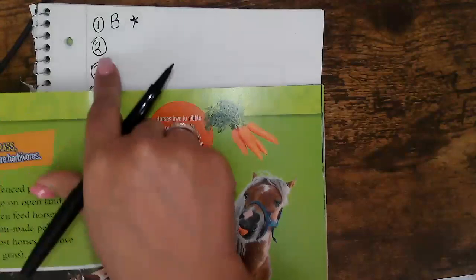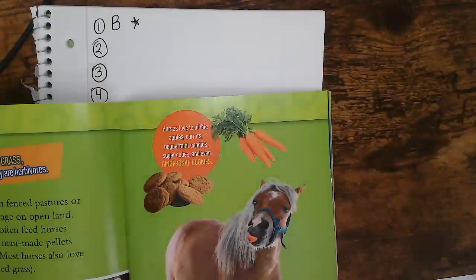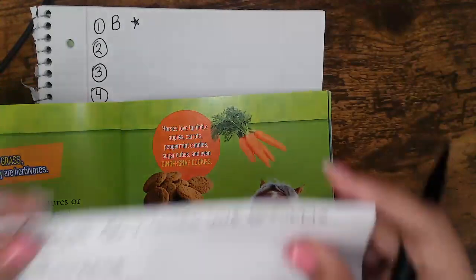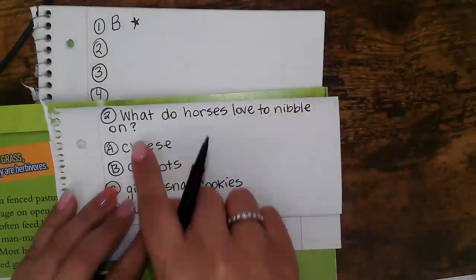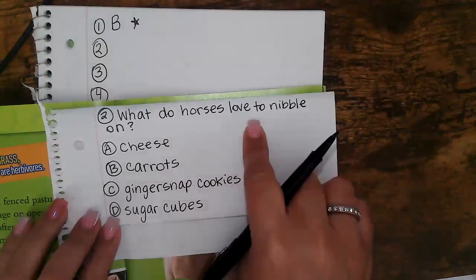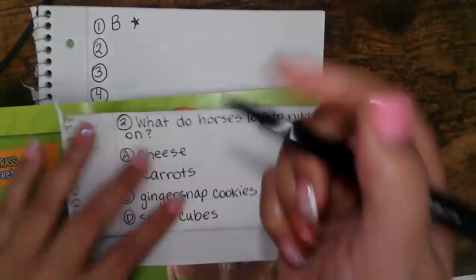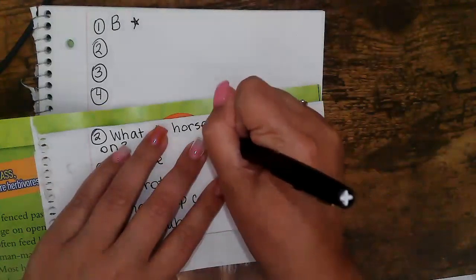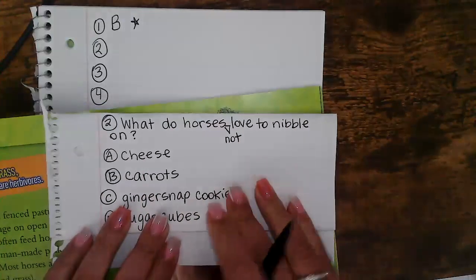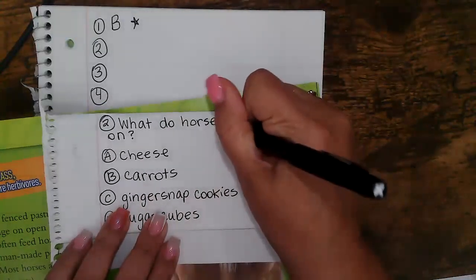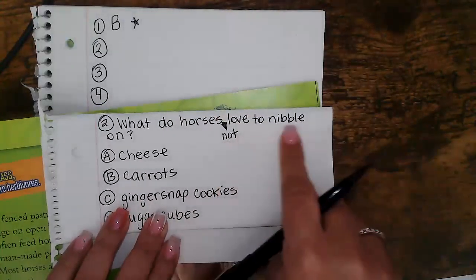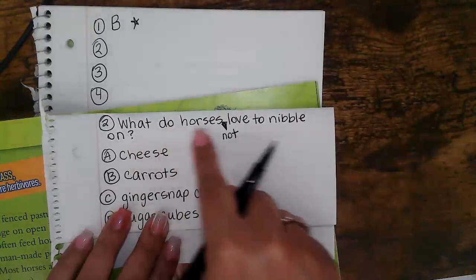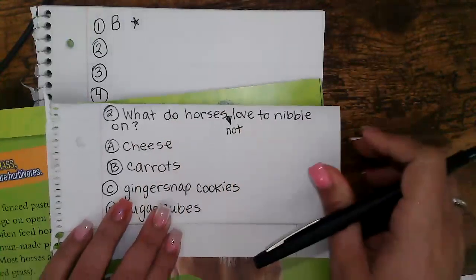So here's my question for number 2, and I want you to try it on your own, okay? What do horses love to nibble on? Oh, you know what? I made a mistake. I forgot the word not. Sorry. What do horses not love to nibble on?